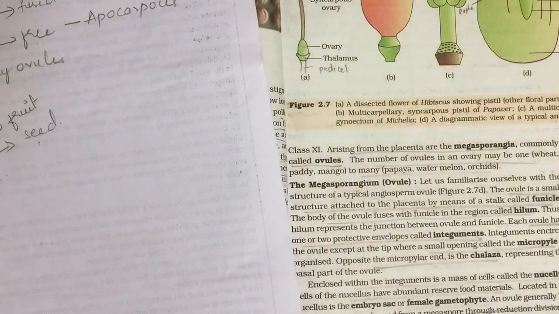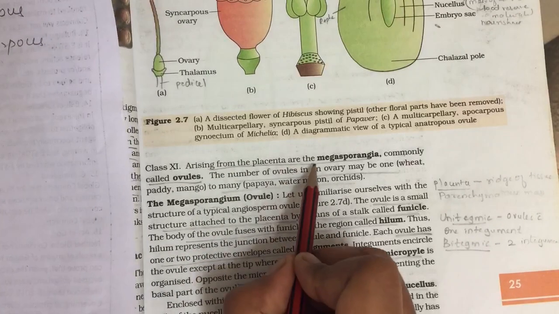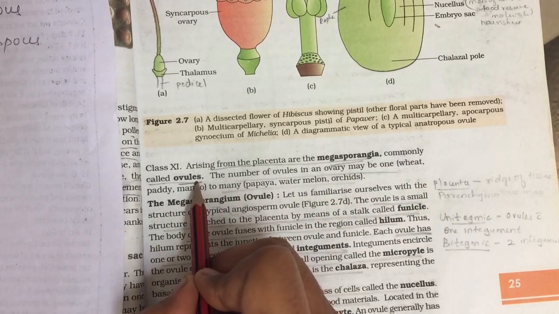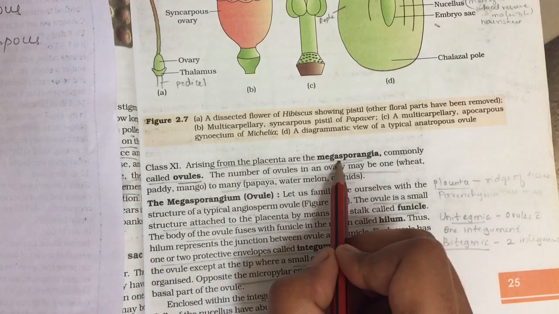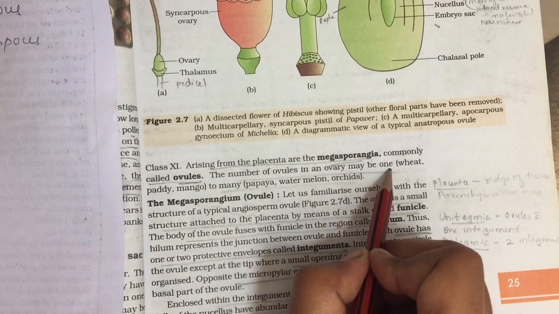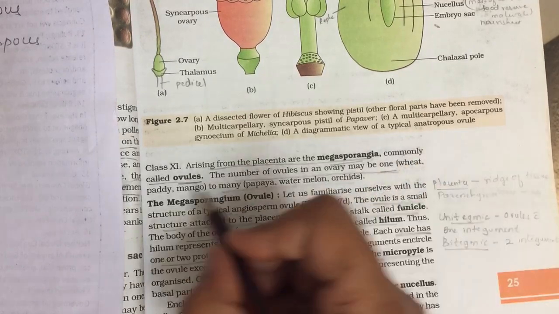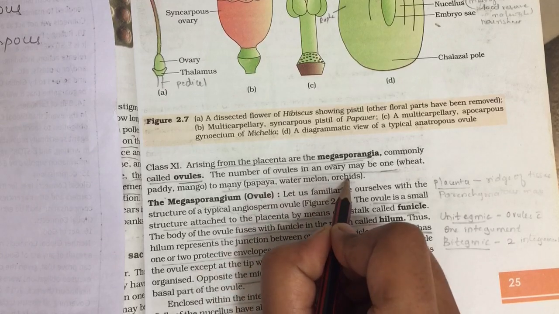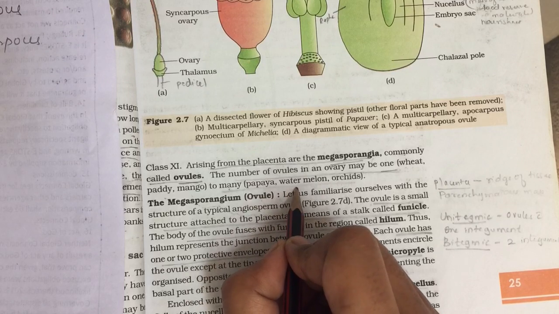Okay, as in the next page, rising from the placenta are the megasporangia. Megasporangium is another term for ovule, what we said just now. As we said microsporangia for stamen, here you can call it megasporangia for ovule. The number of ovules in an ovary may be one, as in wheat, paddy, mango, or it can have many ovules like papaya, watermelon and orchids. Papaya fruit, you might have seen, consists of many seeds. Watermelon consists of many seeds.